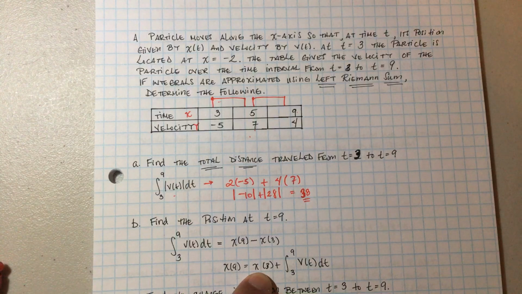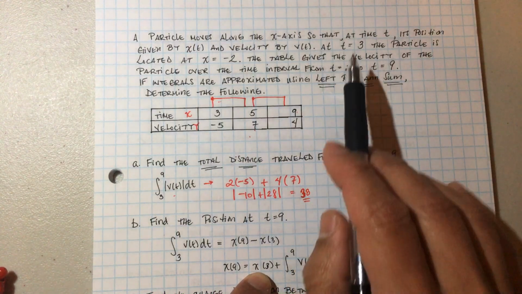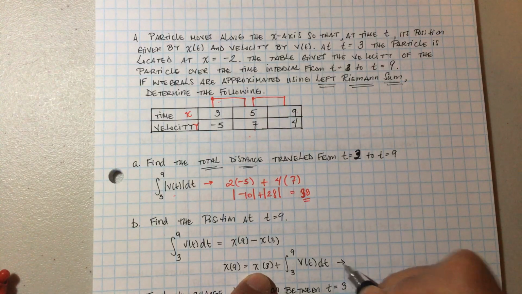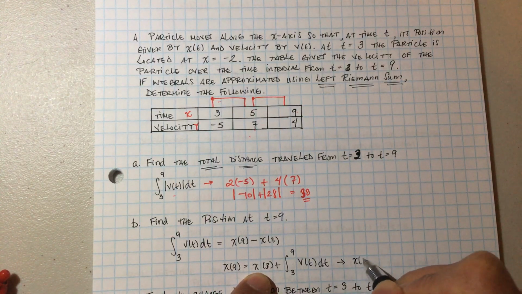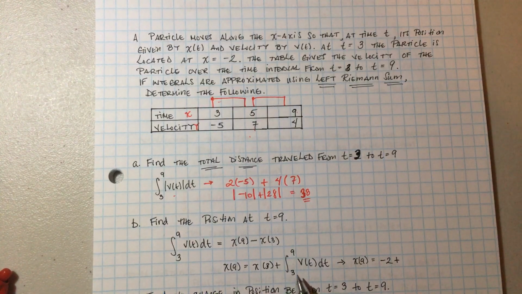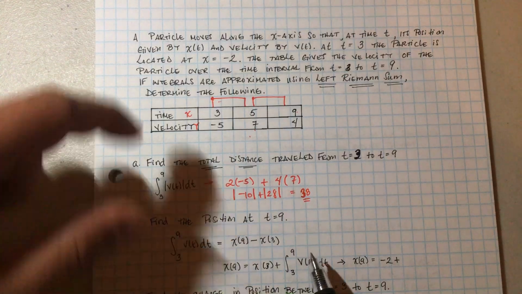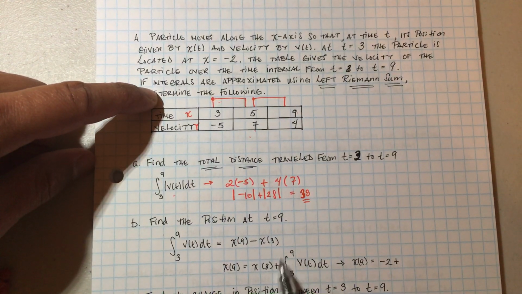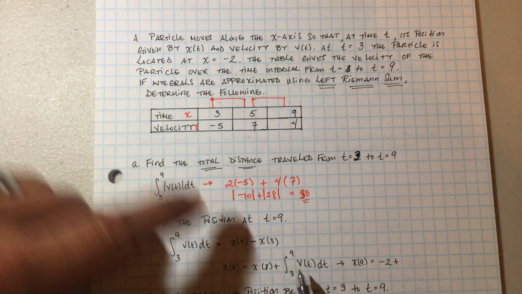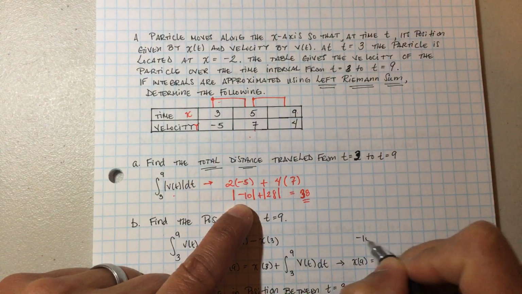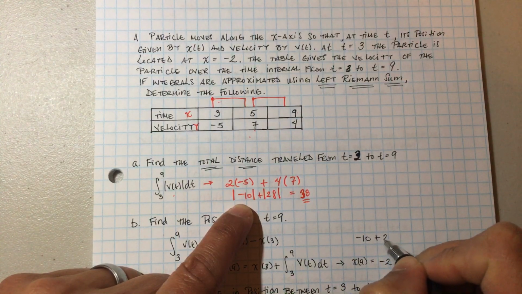Now, what's the position at 3? It tells us. It says at t equals 3, the position is negative 2. Okay, so we're going to have x of 9. We're going to have negative 2 plus. Now, what's the integral from 3 to 9? Okay, we're using our Riemann sum again, okay? Remember, this is not absolute value anymore. So we're going to use the same thing over here. So it's going to be also negative 10 plus 28.